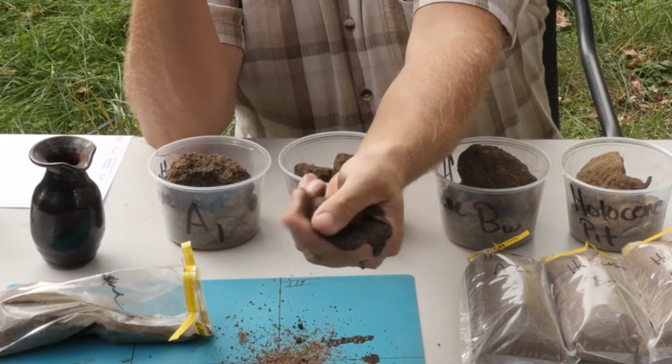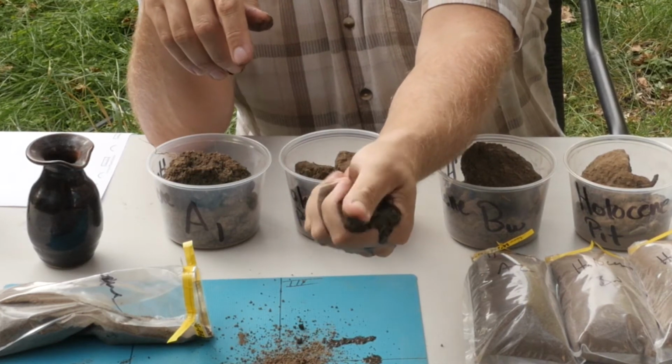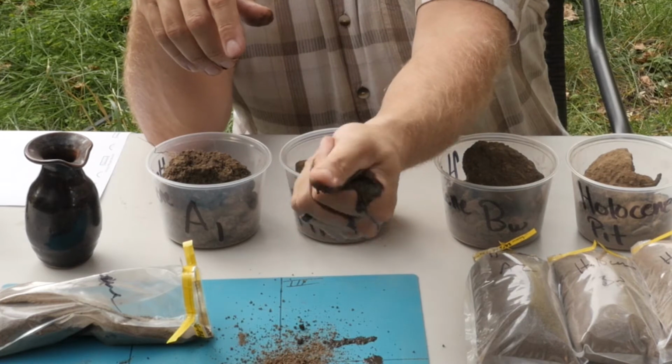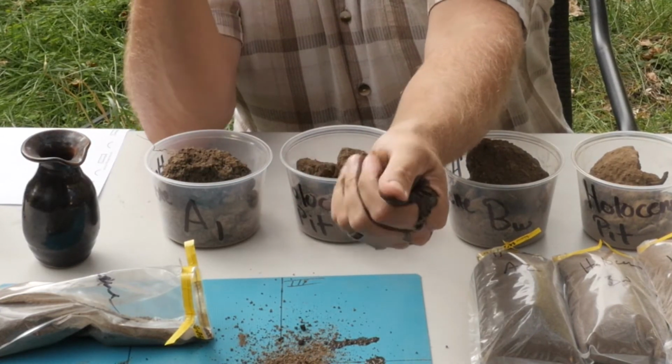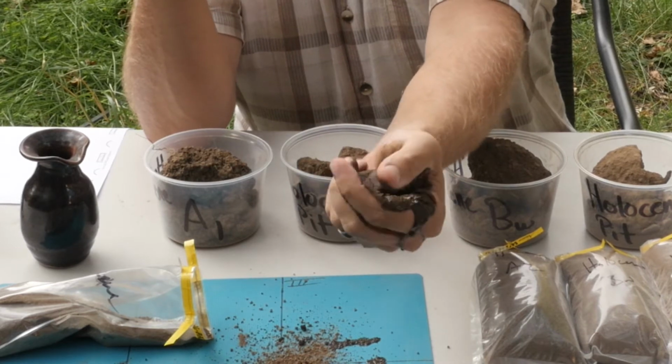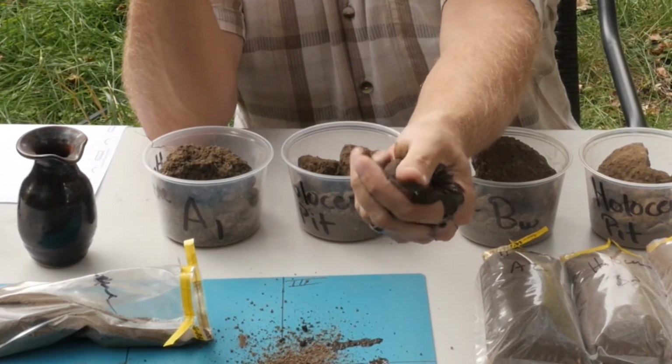Thinking about the silt and the clay fraction and how when you add water, these things want to start sticking together. So I'm going to work up this ball here, and then I'll work up the rest, and then we'll return to talk about the texture of these different texture balls here across this horizon.